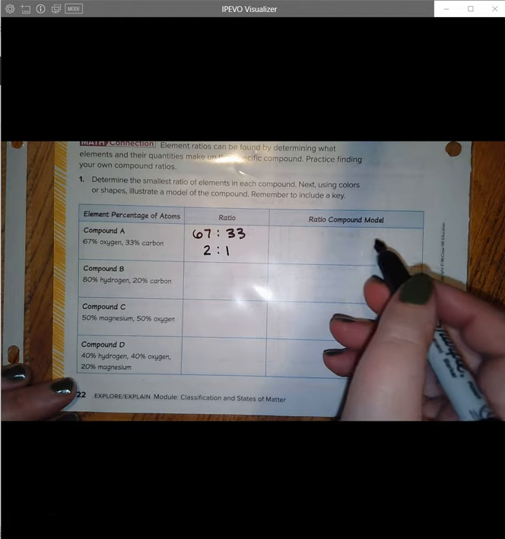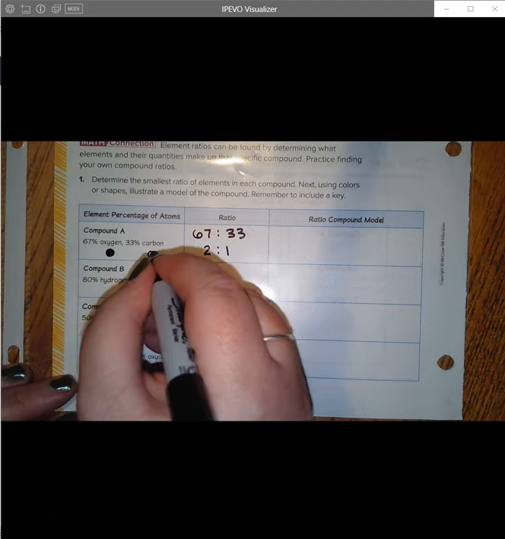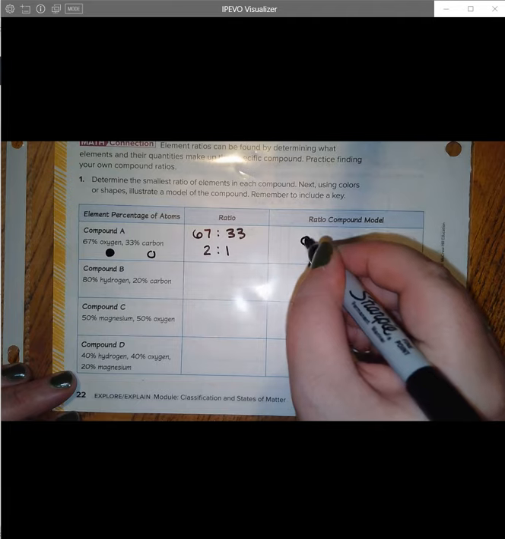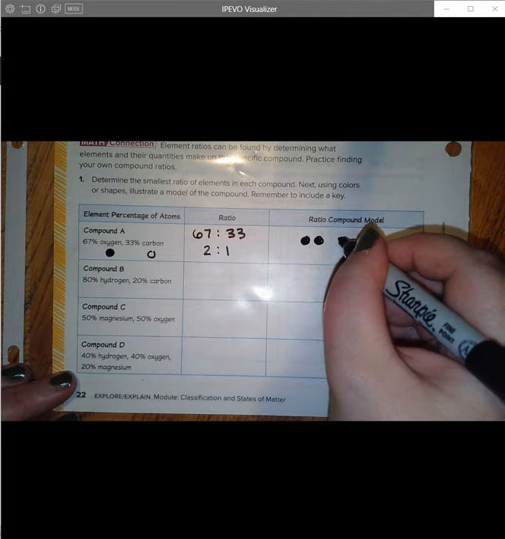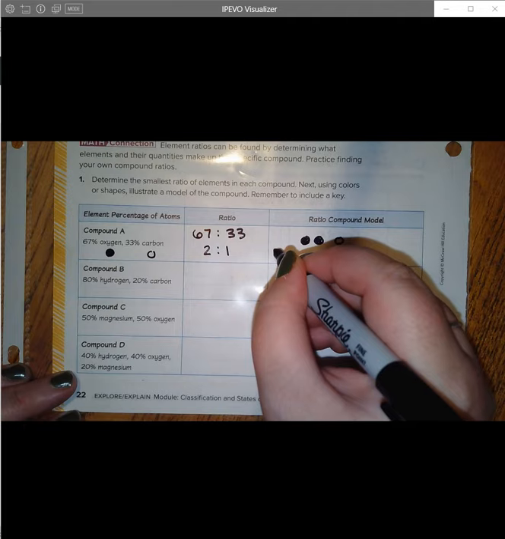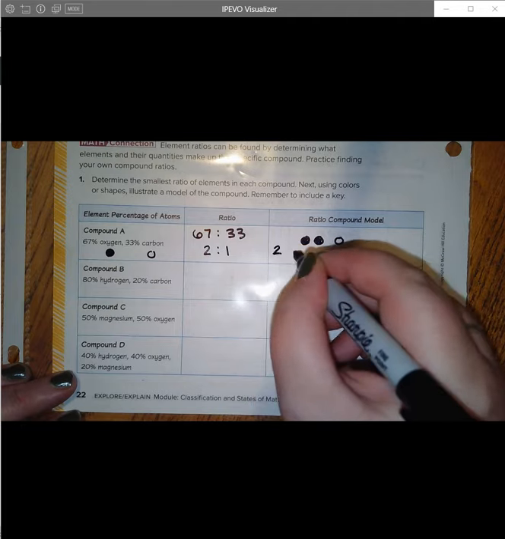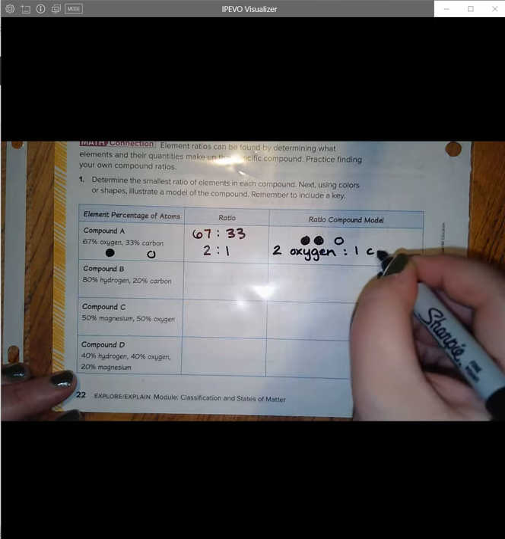To make my compound model, the directions tell me to use colors or shapes, and I have to remember to include a key. I'm going to use a colored in circle for oxygen and an open circle for carbon. If my ratio is 2 to 1, that would mean I have 2 colored in circles to represent the 2 oxygen and 1 open circle to represent the carbon. Some people also chose to write the ratio instead of drawing it, which is fine. You would have 2 oxygen to 1 carbon.